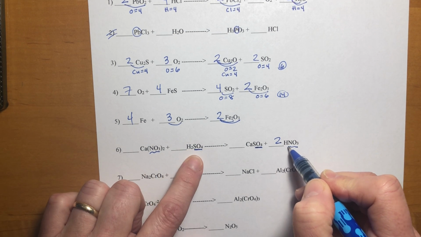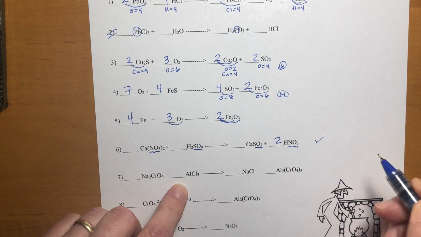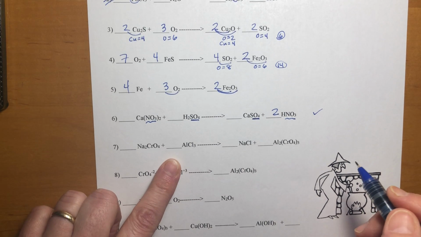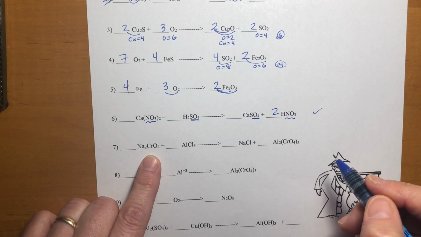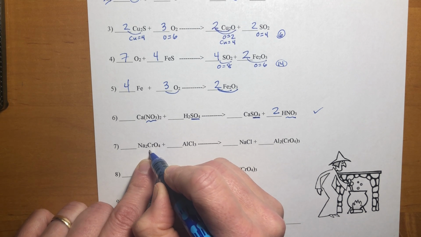And what does that do? That fixes the hydrogens. Calcium's already balanced. All right, that's balanced. That's all that took. Okay. All right, let's see. This is a polyatomic ion we haven't used yet in balancing equations. So that's chromate.